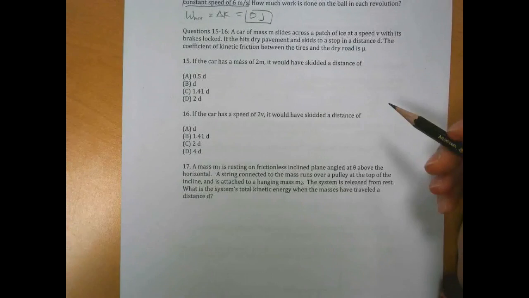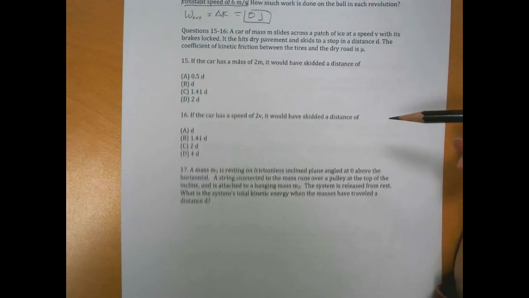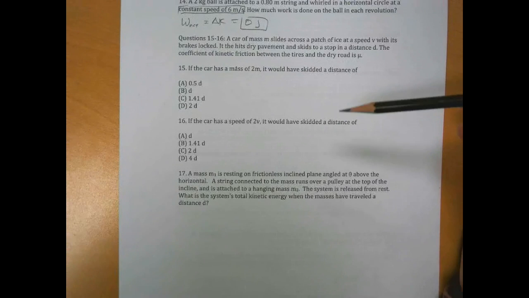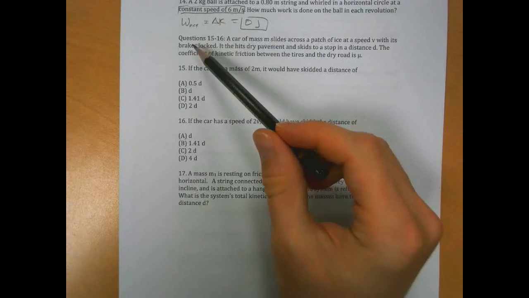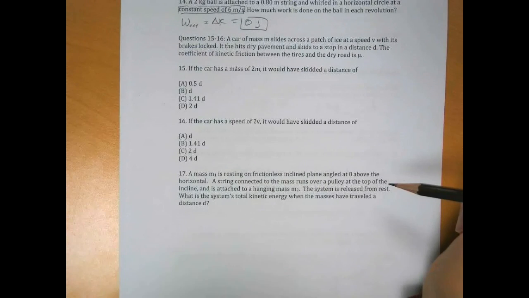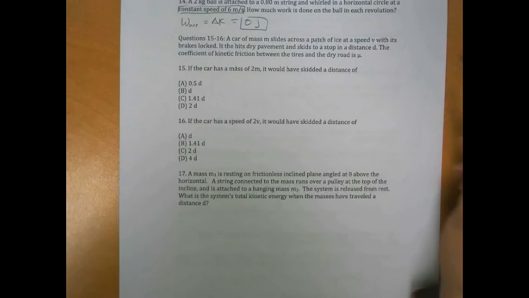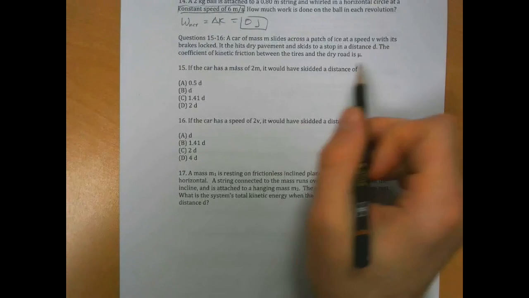Here's another example. A car of mass m slides across a patch of ice at speed v with its brakes locked. Brakes locked meaning the wheels are not spinning, they're just skidding. So that means that we're dealing with kinetic friction, not static. It hits the dry pavement and skids to a stop in a distance d. The coefficient of kinetic friction between tires and the road is mu.